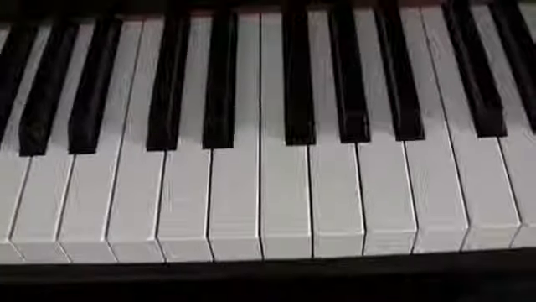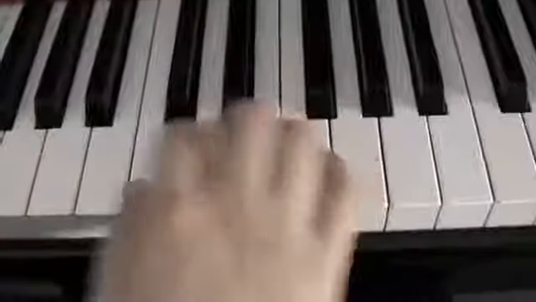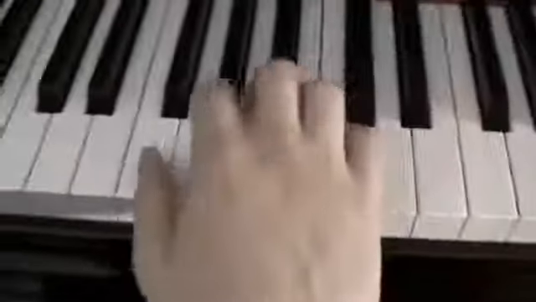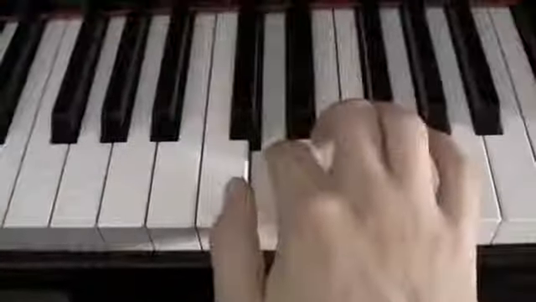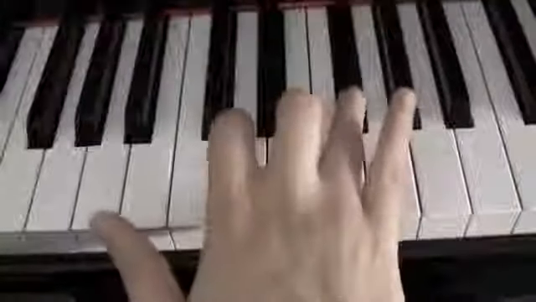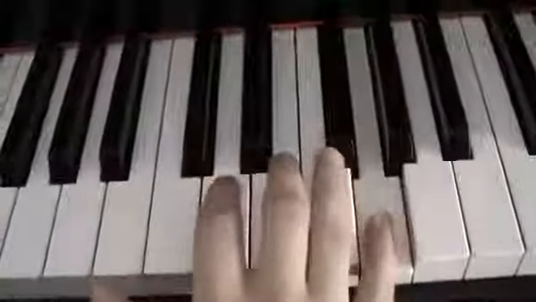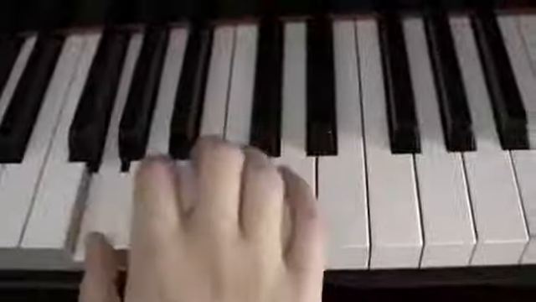Okay, now, once that is done, so just tucking under, now we'll do G major. So we go 1, 2, 3, tuck, 4, and then up to the top. So we just have to make sure to play this. Okay, so that is that.